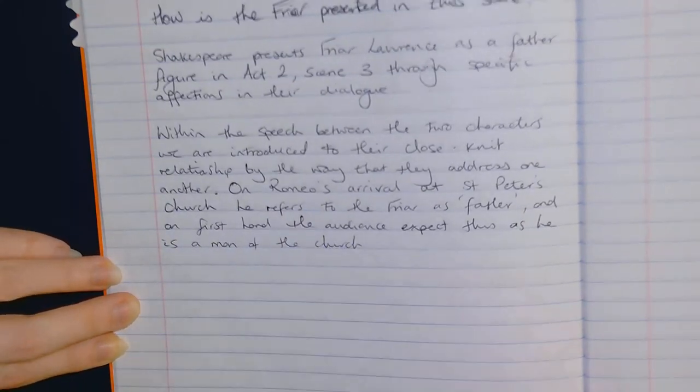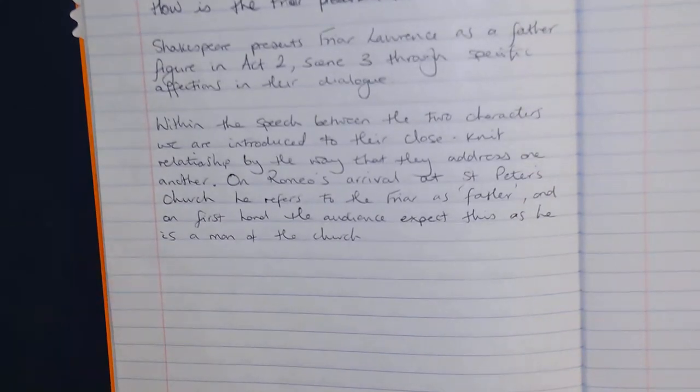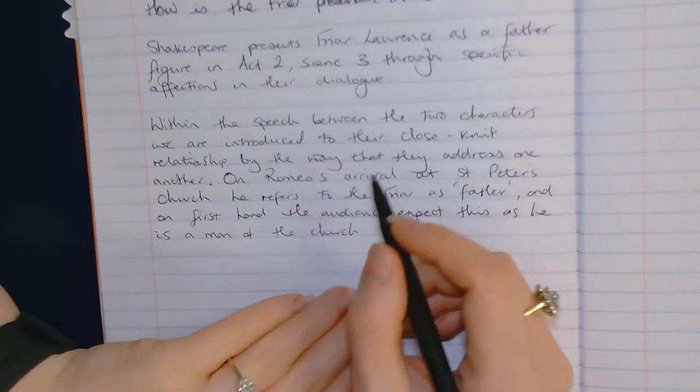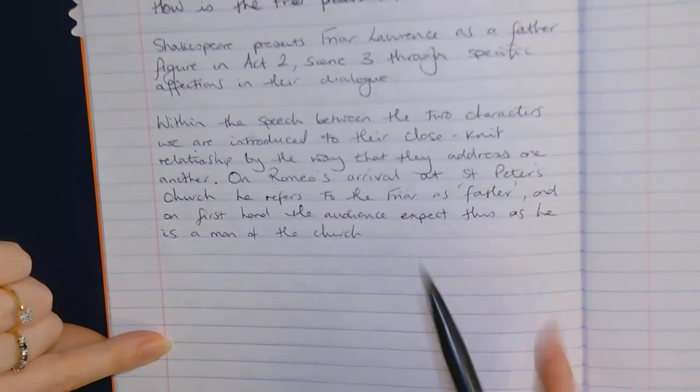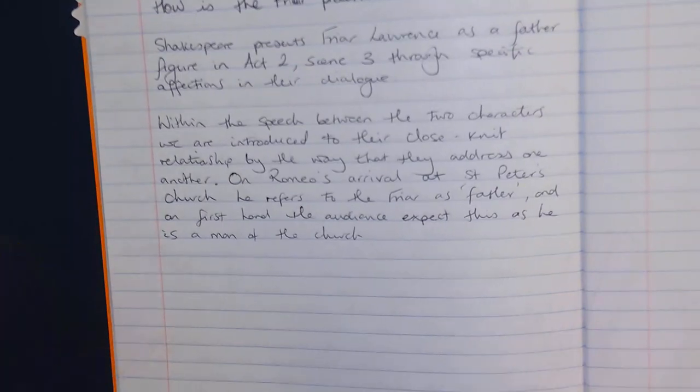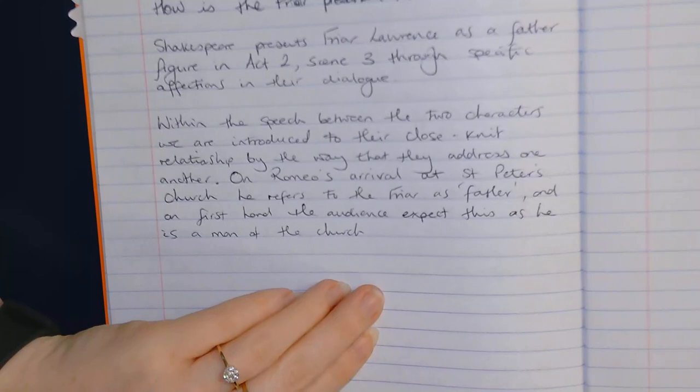What is it then later on? Can we connect this to another piece of evidence in that scene that tells us it's more than just that? It's not just that he's a father. So if we say he refers to the friar as father, and on first hand the audience expect this as he is a man of the church.